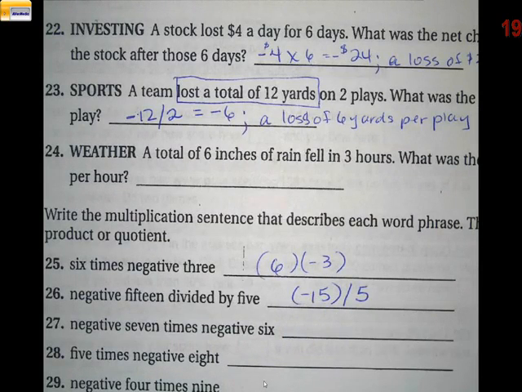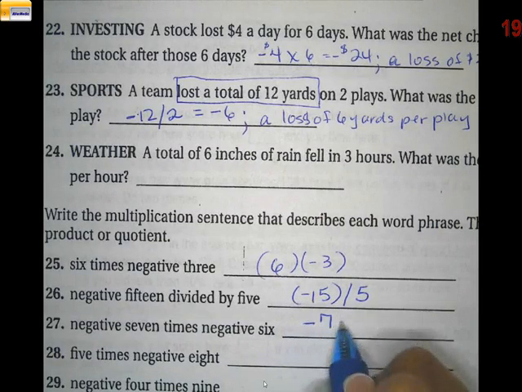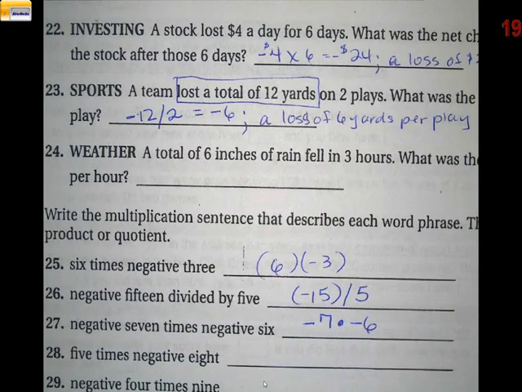Negative 7 times negative 6. I'm going to write that slightly different. Negative 7 times negative 6. And then 5 times a negative 8. And then negative 4 times 9.